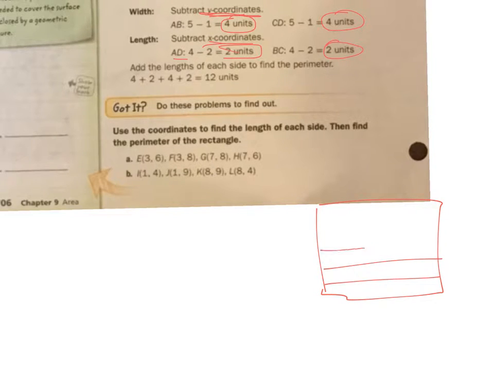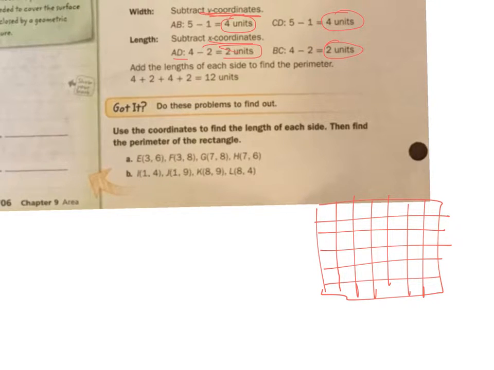It'll help me to figure out what I'm doing here. And so we have the smallest is 3, and the biggest is 8. I'm going to make it one more. And we have 1, 2, 3, 4, 5, 6, 7, 8.